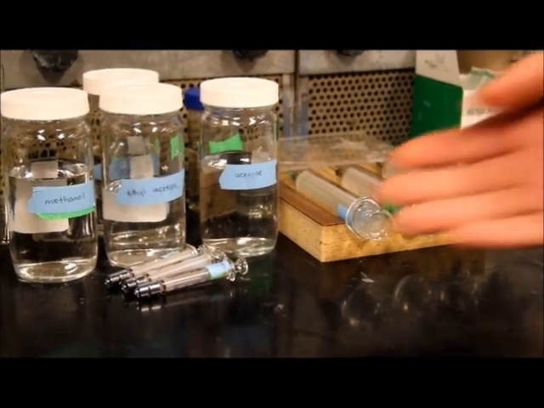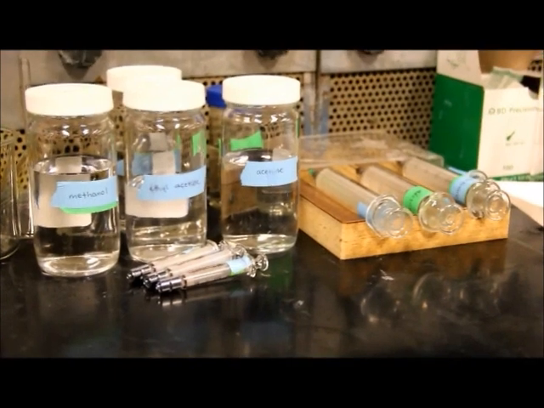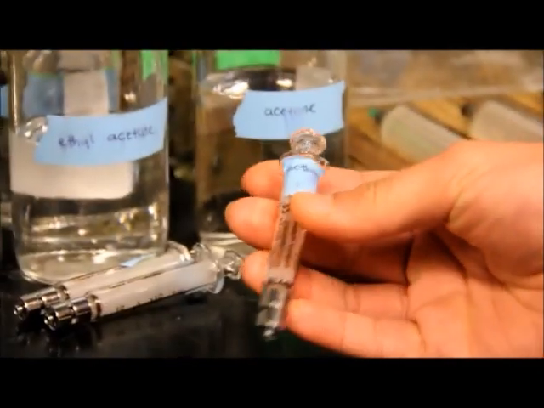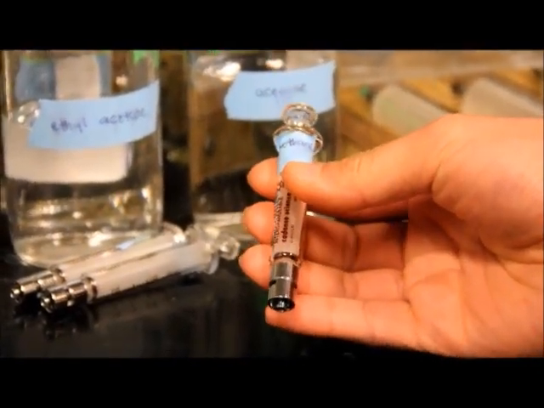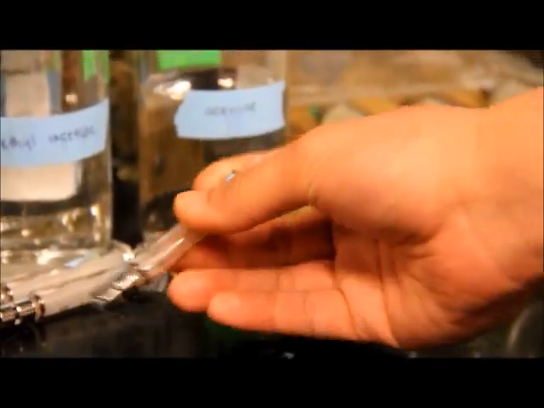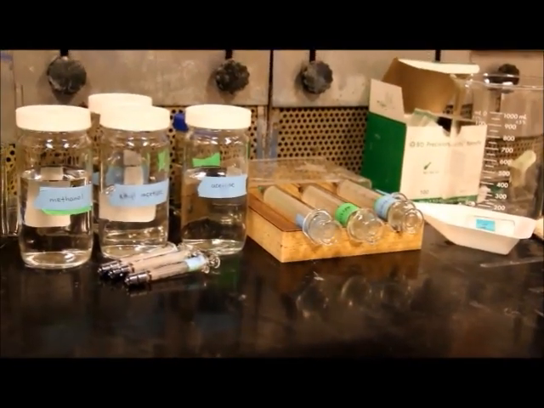During this lab, you'll be using syringes to transfer these chemicals into the ebulliometer. Here are the small syringes. You'll use the small syringe to transfer solutes into the ebulliometer. Notice that they are labeled. This is to prevent you from using the wrong chemicals.